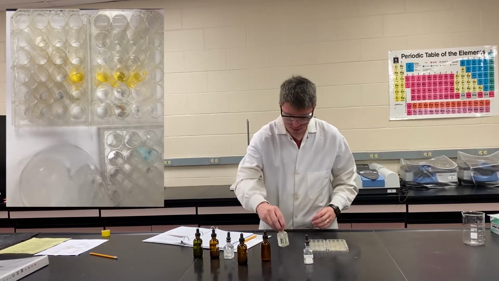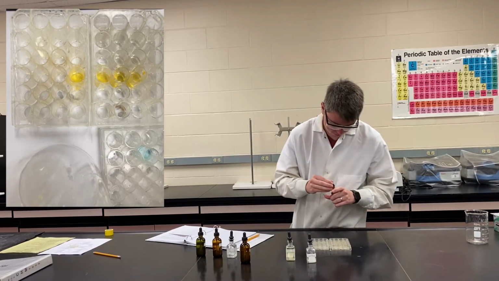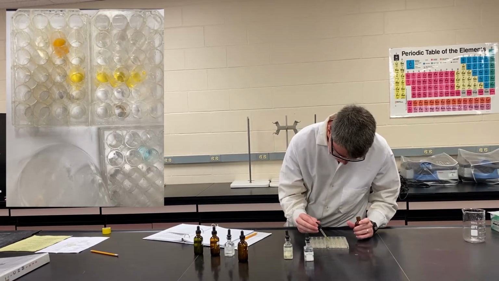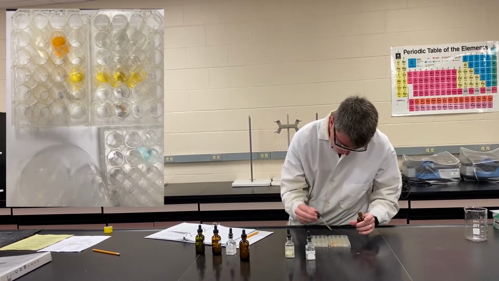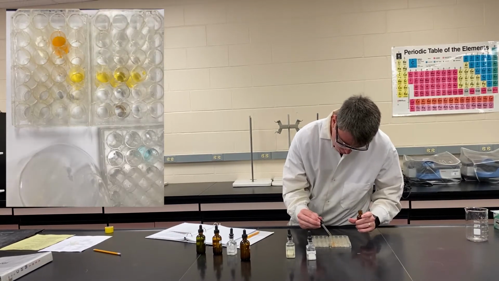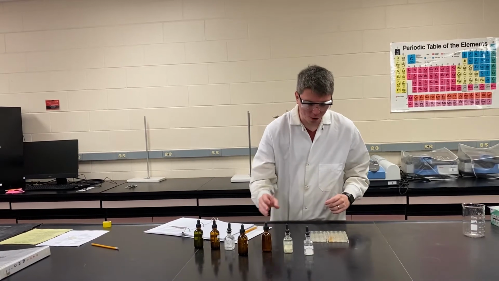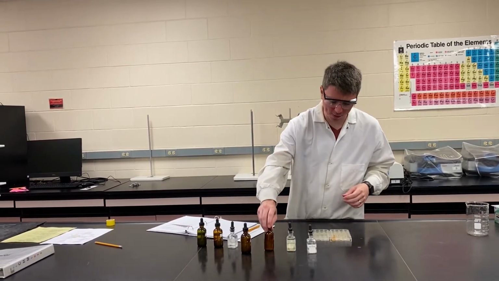Next, iron chloride. So something to note, kind of like we did with week 1, is what are the physical properties, what colors do these start out as? Iron chloride was a different color.